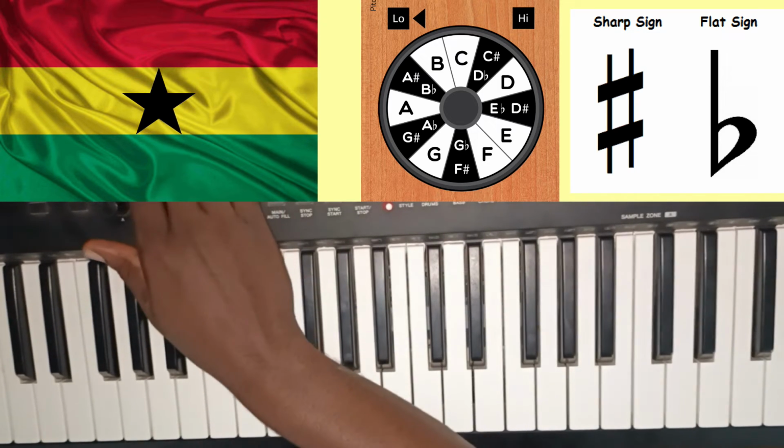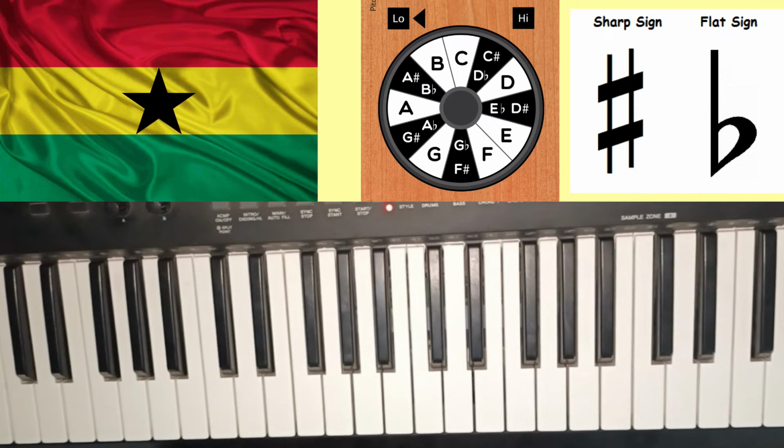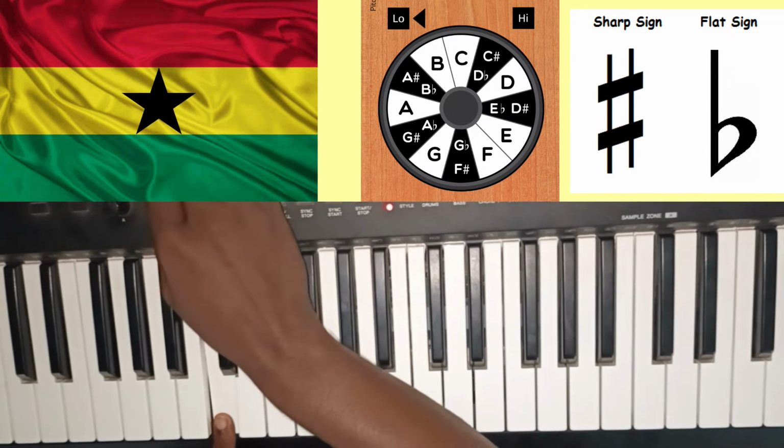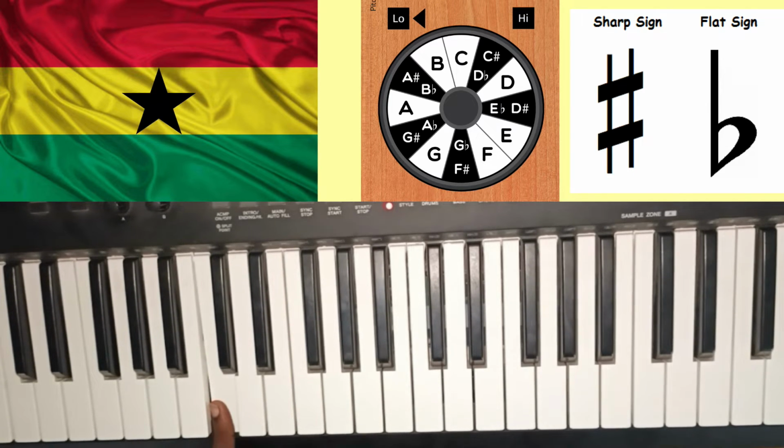So if you have found a C note here and move in front of that C note, the sound is increasing.